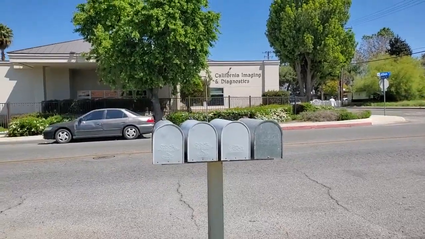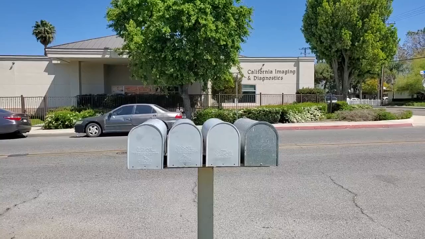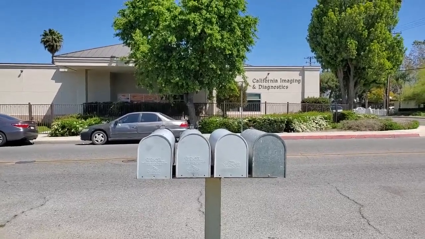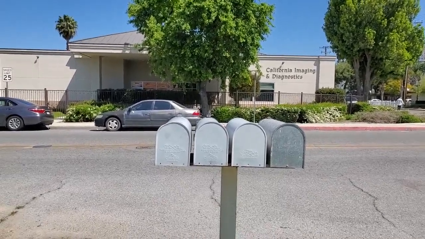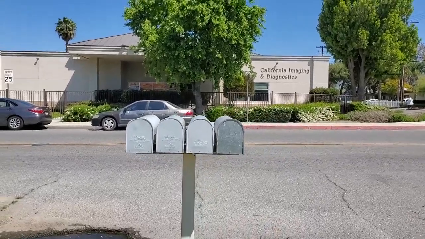Let's count and see how many are there. We're going to count with our eyes. We're not going to touch. 1, 2, 3, 4. I see 4 mailboxes.